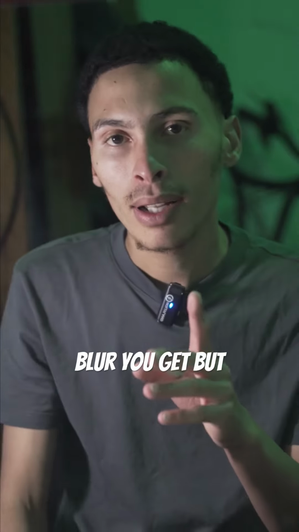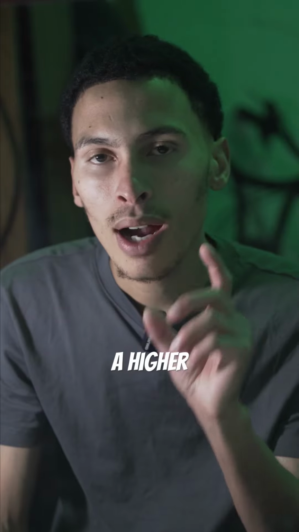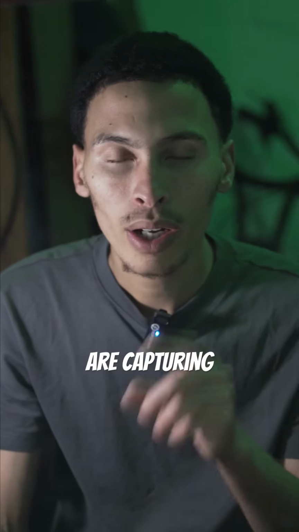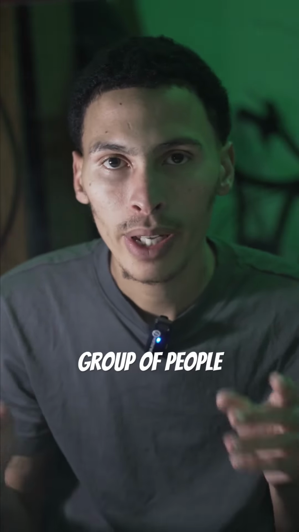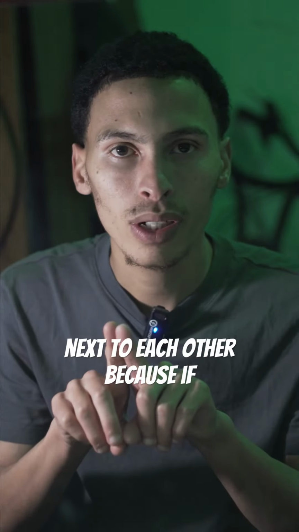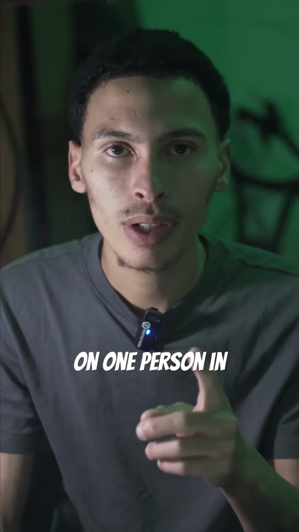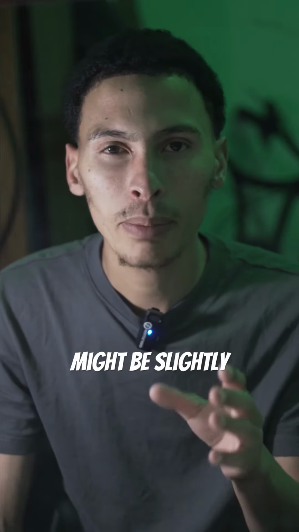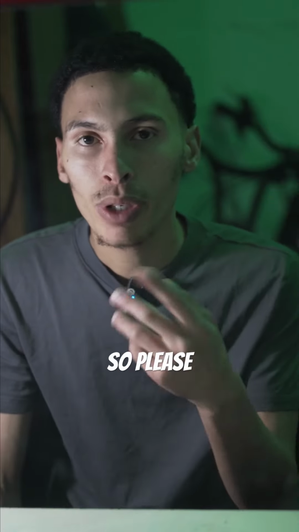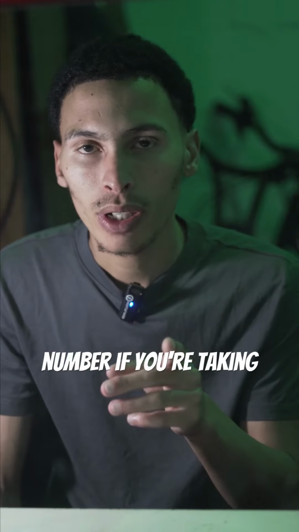background blur you get. But be sure to use a higher f-stop number if you are capturing a group of people and they are not standing directly next to each other. Because if you use a lower f-stop number, the camera might focus on one person in the picture and the other people might be slightly out of focus. So please make sure to use a higher f-stop number if you're taking group pictures.